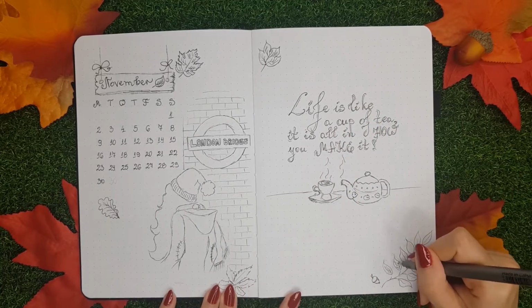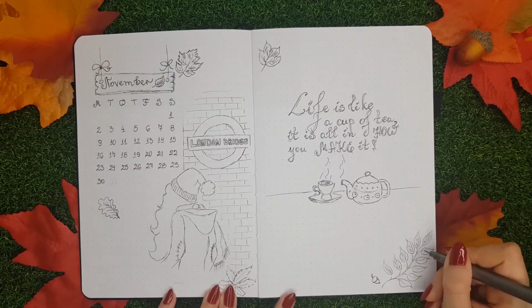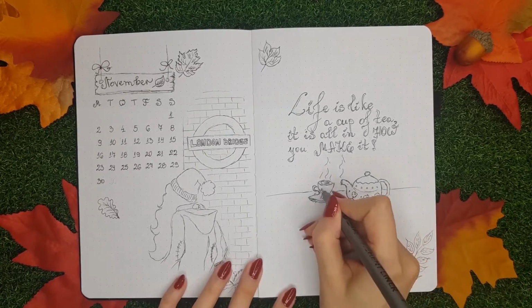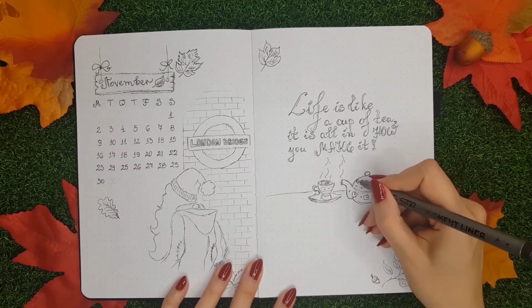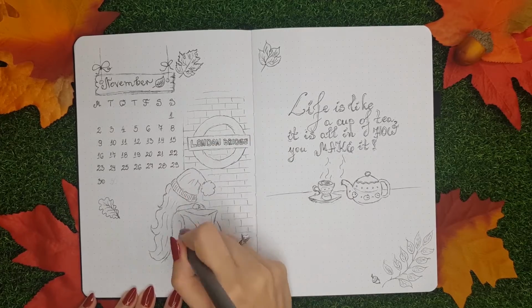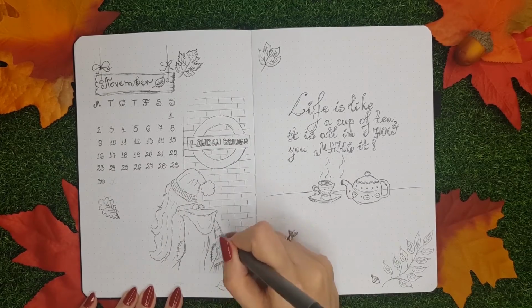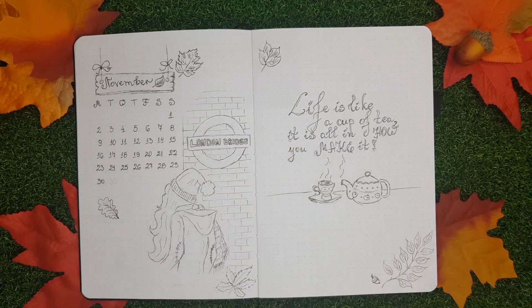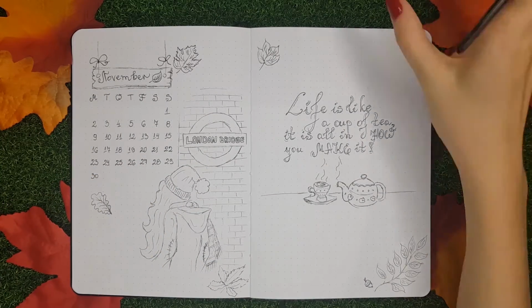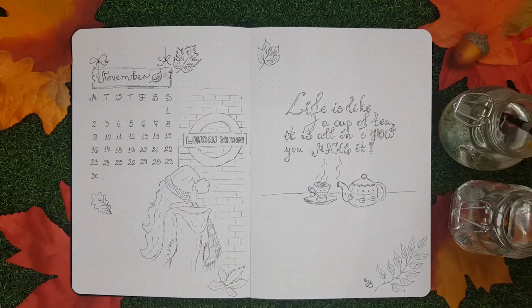So that's my very typical handwriting. And I really love this quote. It's: life is like a cup of tea. It is all in how you make it. And I think that for this time of year specifically, and everything that's happening in the world, it's really great to remind ourselves of that.